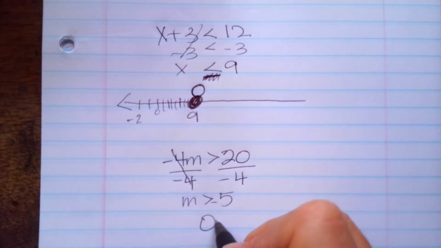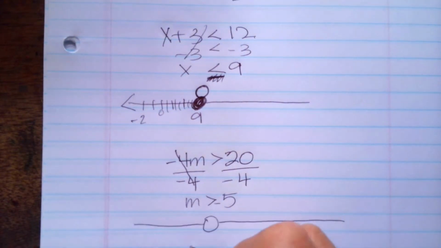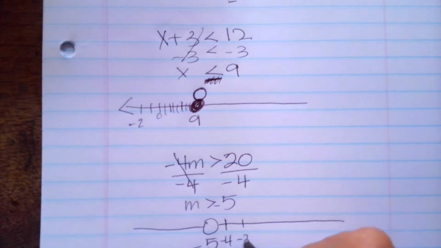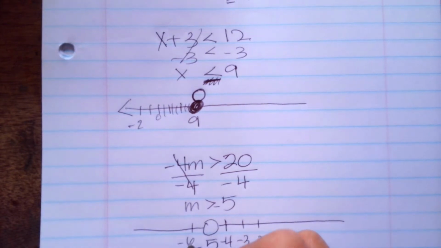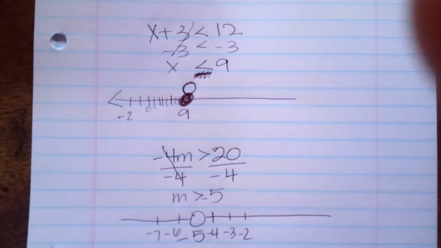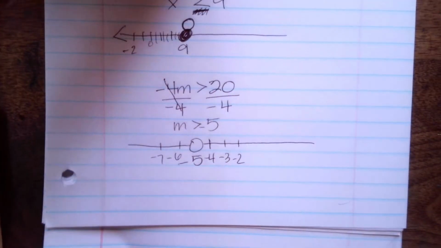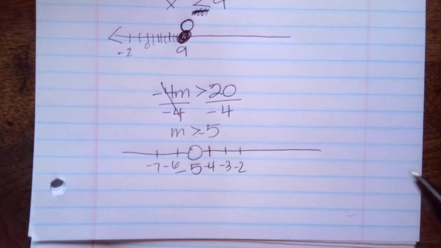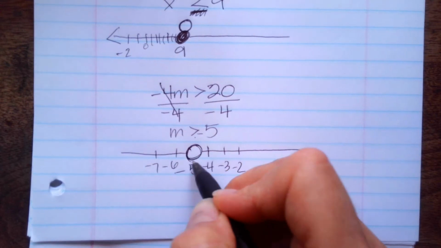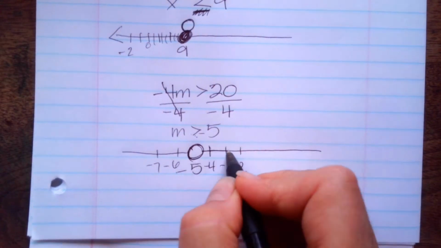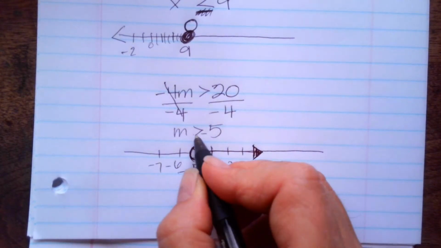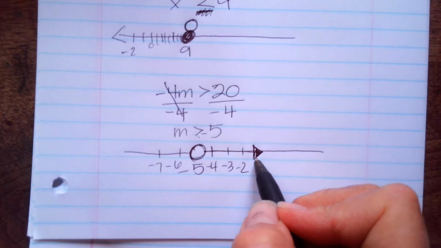So to graph that, you would write your negative 5, and then here's negative 4, negative 3, negative 2, here's negative 6, negative 7. You would not fill it in because 5 is not included in the solution set, and you know that because it doesn't say or is equal to. So you're going to circle negative 5, and then your arrow is going to go whatever way this arrow's going, that is the way your arrow is going to go.